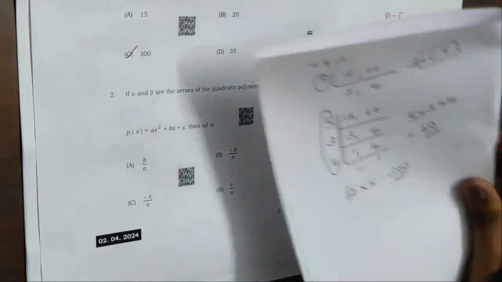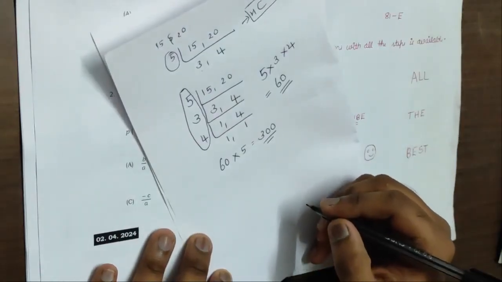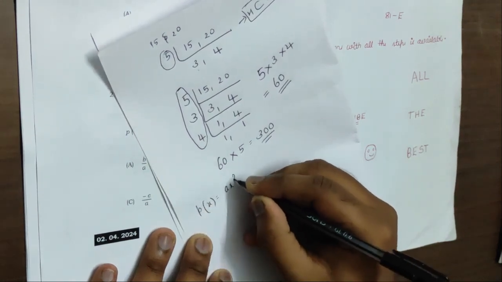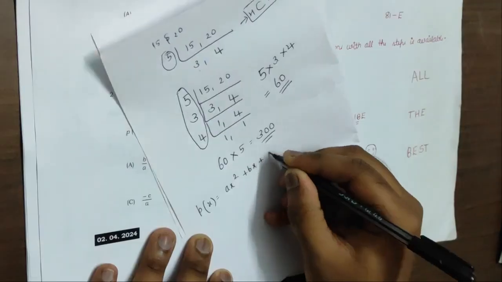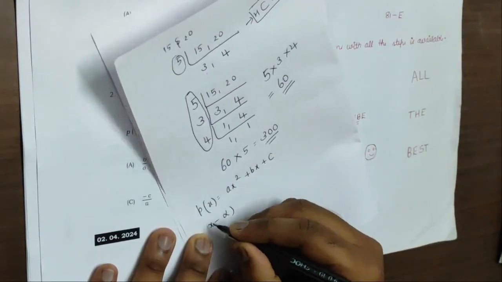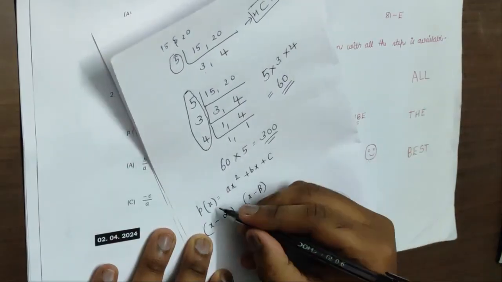So now let us consider that alpha and beta are the zeros of the quadratic polynomial p of x equal to ax square plus bx plus c. Then x minus alpha and x minus beta are the factors of this polynomial p of x.